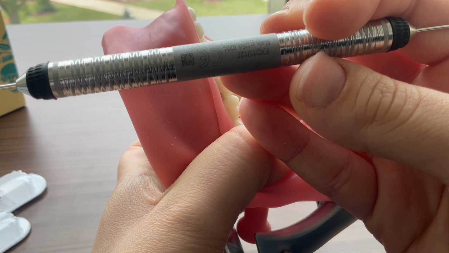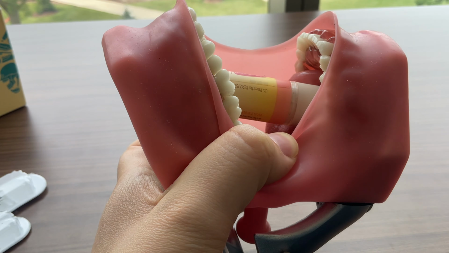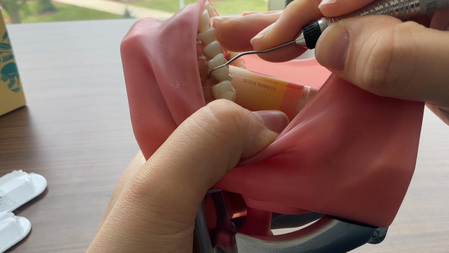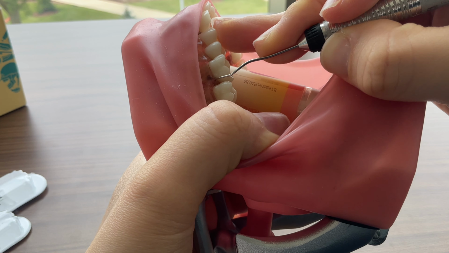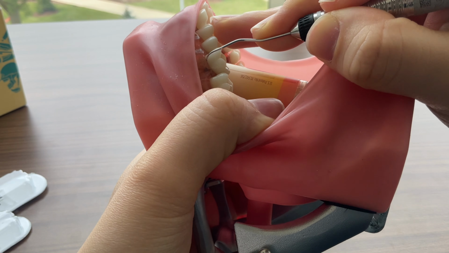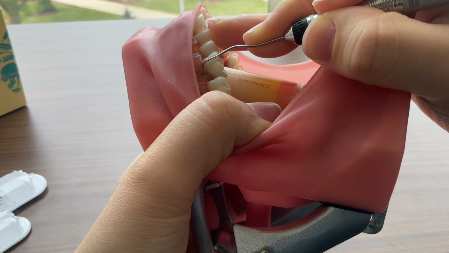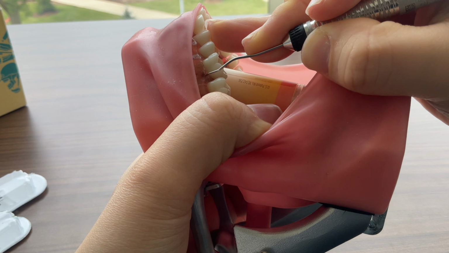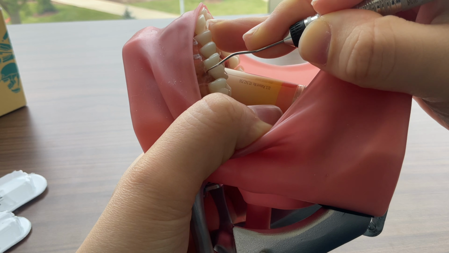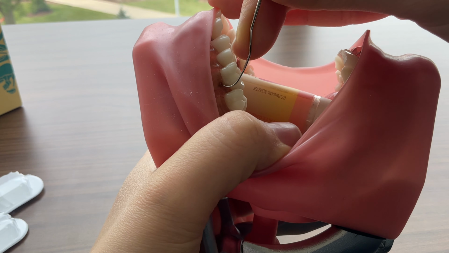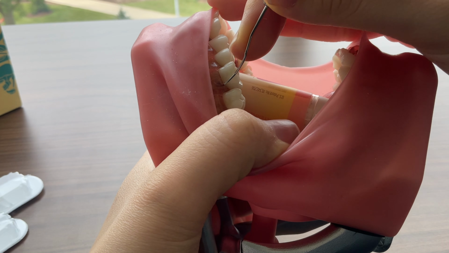I don't know if you guys could see that, but if you want a more detailed video as to what exactly it is that I'm doing and how I chose my instrument, please watch the other vlog. I go into a lot of detail in that video, and I break down how I choose which instrument and what end I'm going to choose for each tooth.